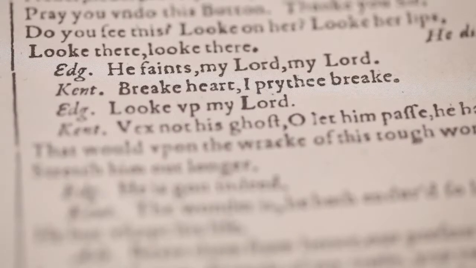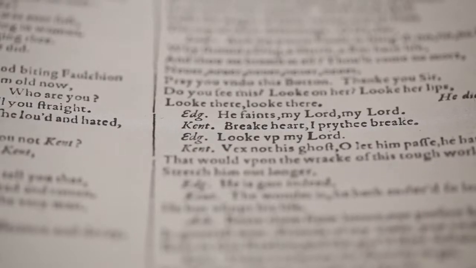And in the folio it is given to Kent. And the effect this has in the quarto is to have Lear die later and also to wish himself to die. Whereas in the folio, it's Kent kind of pitying the king.